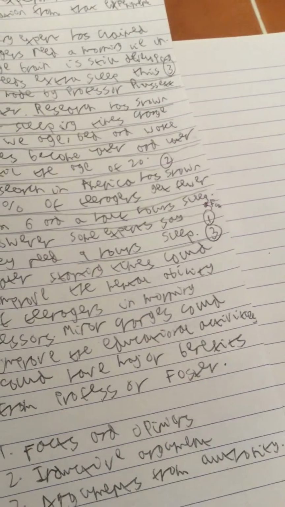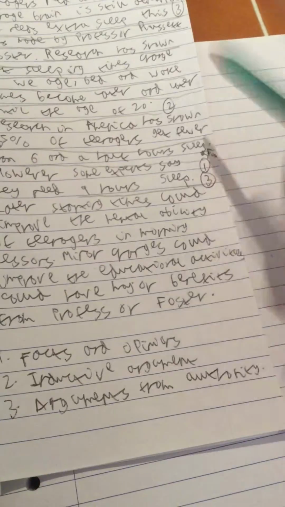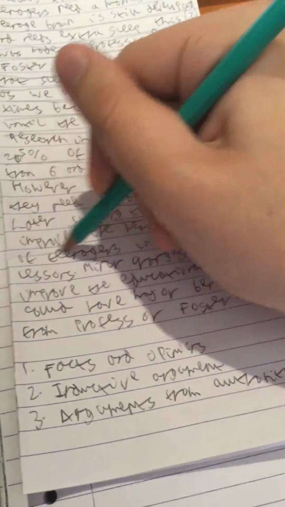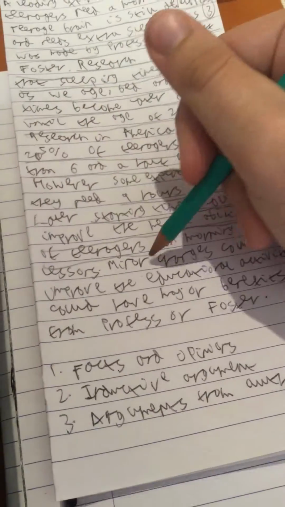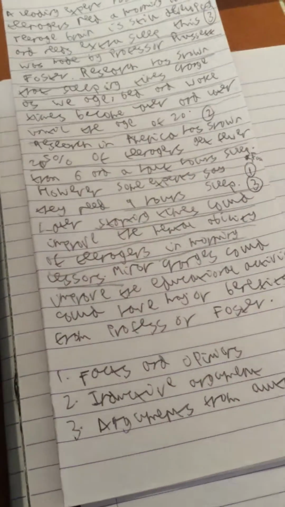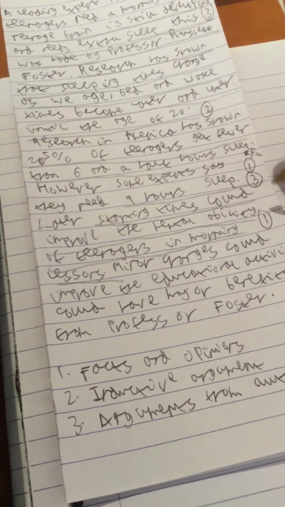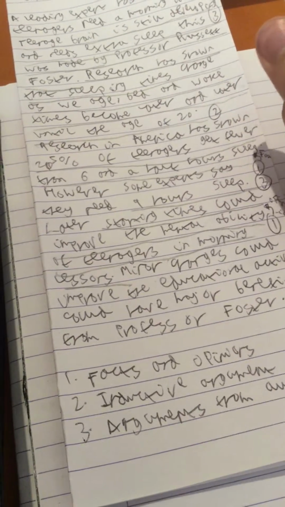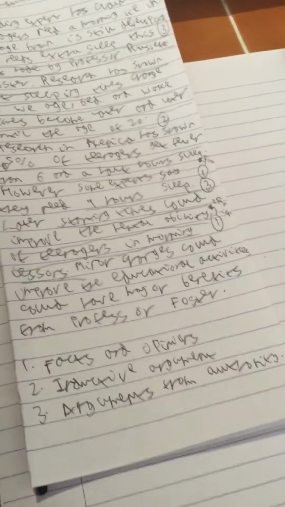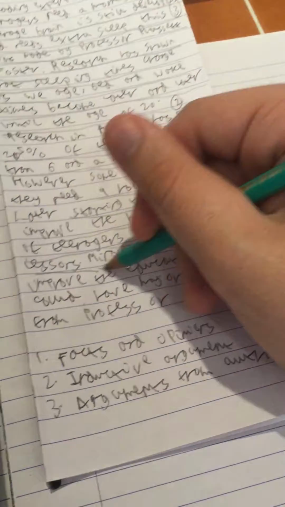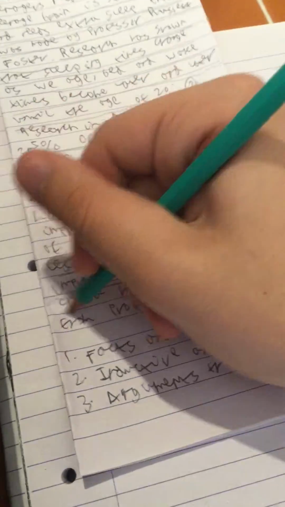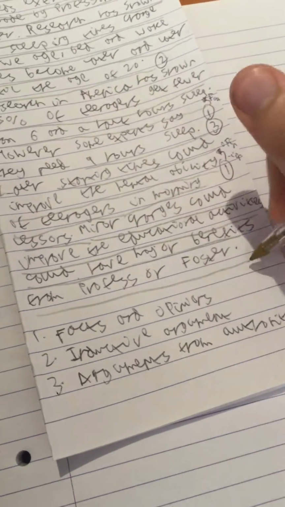So if you got that, then good. And the final one was the latest starting times. That was the second to last one. Could improve the mental ability of teenagers in morning lessons. That is an opinion, so it's got could, it's used the word could improve, so that's opinion. So if you got that point, then good. And the final point was about minor changes could improve the educational activities, according to Professor Foster, and that was an argument from authority for 3.